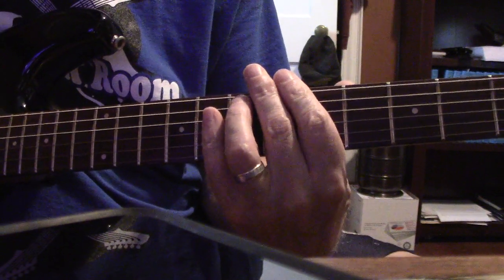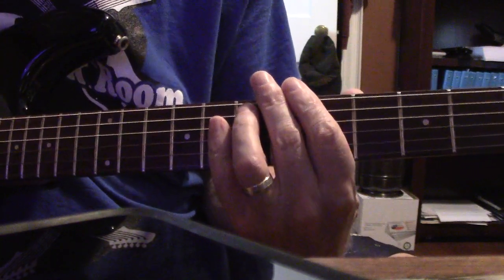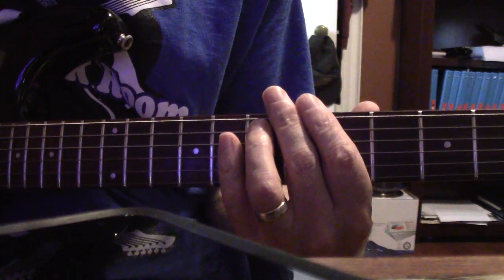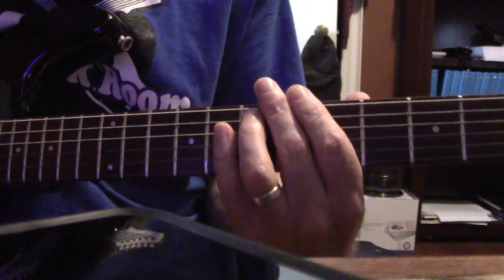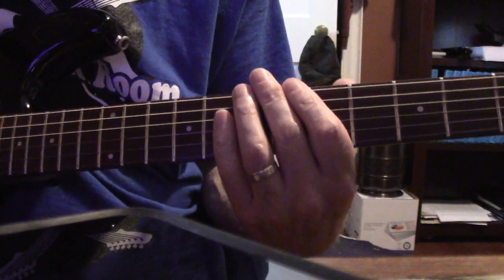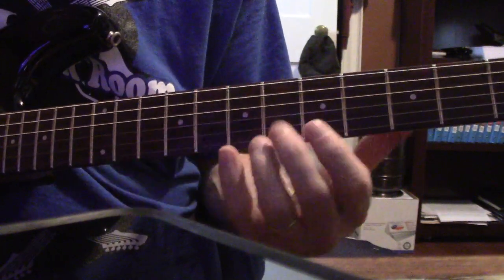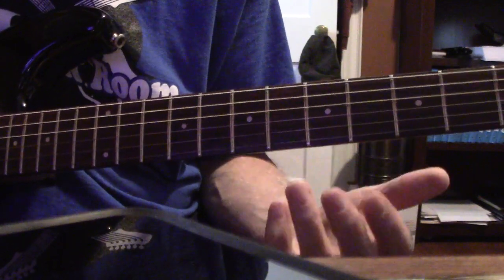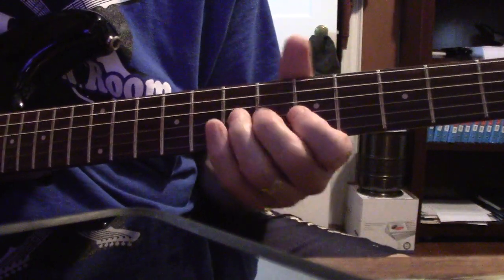Another thing you can do is if you play a lick and you're doing something a little jazzy, like Moondance, Van Morrison has kind of a jazzy sound. If you play a lick and end on one of those passing notes, it has a pretty cool sound too.